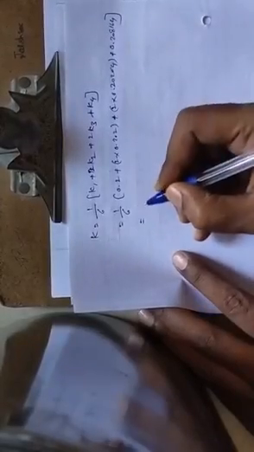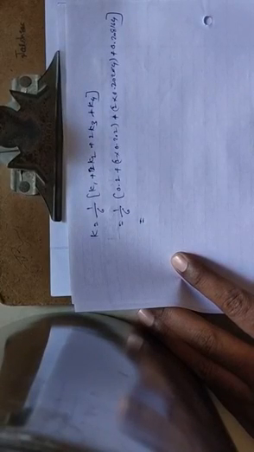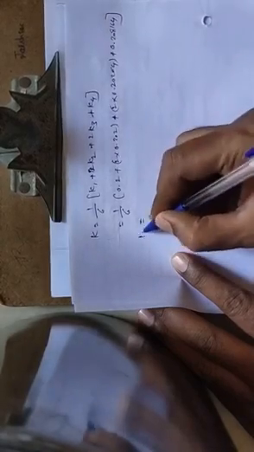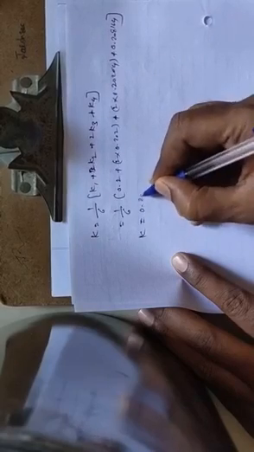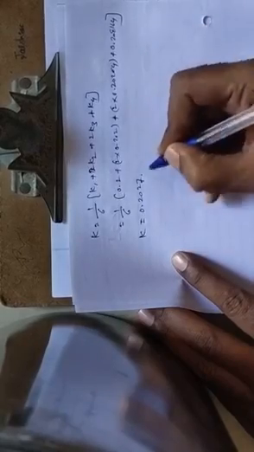So now we calculate this. After calculating, we will get the answer, as I have done it in the calculator here. So you are going to get K equal to 0.2027. So this is the K value.